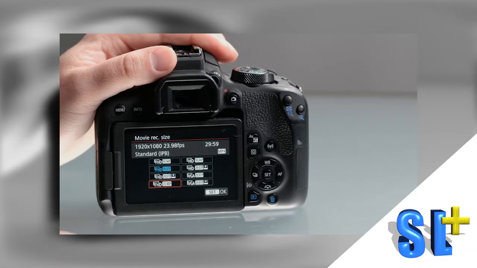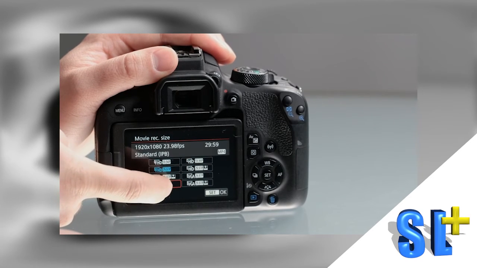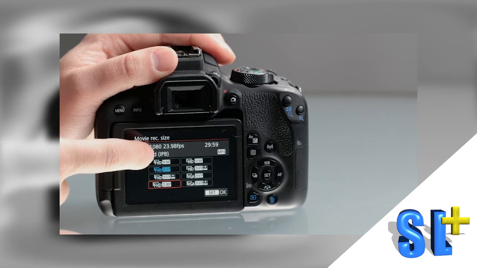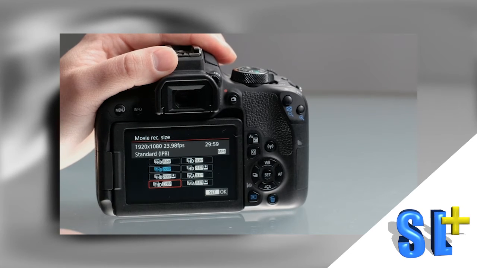If I were shooting video, I would choose this last option. 1920 by 1080, 23.98 FPS. That's going to be the most cinematic looking video that you can capture with this specific camera. If you're shooting with another DSLR that has higher qualities, like 4K, I would choose that, but still shoot in the 23.98 FPS. That's just my preference.